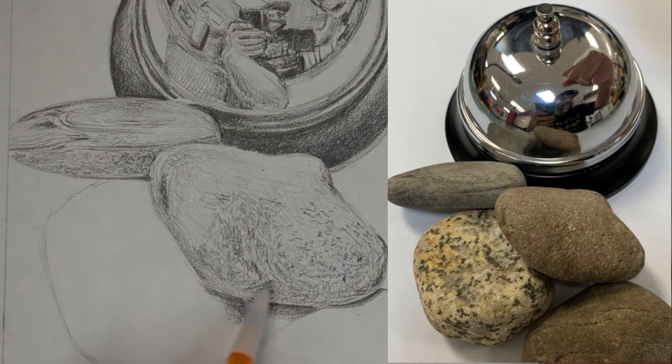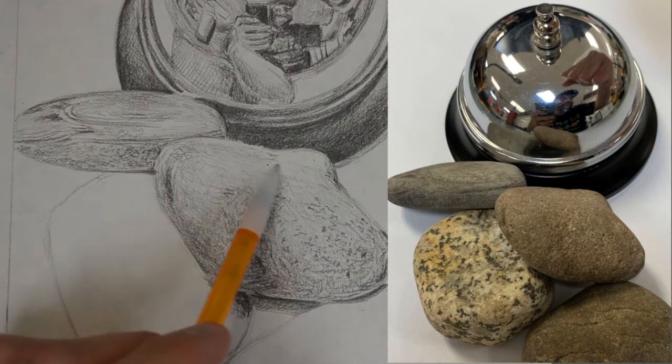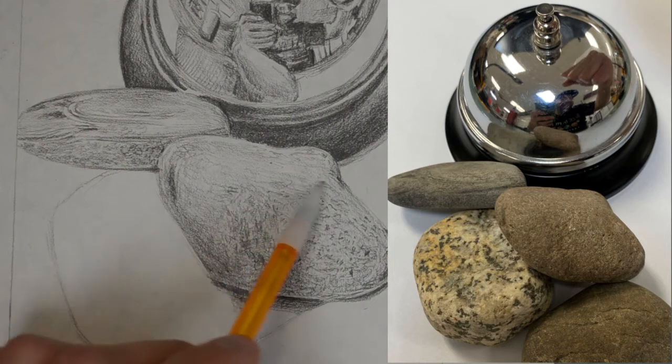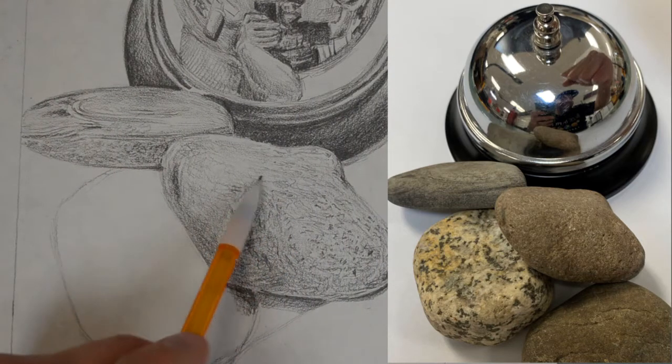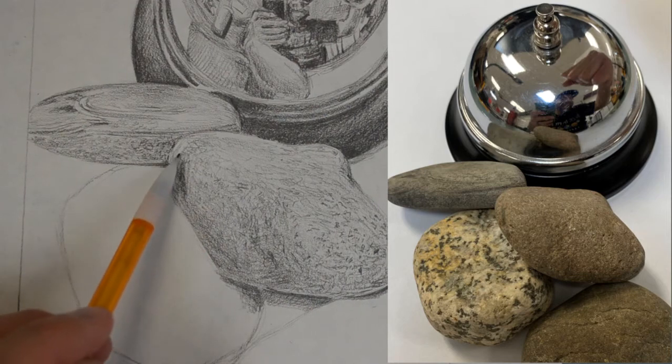When you're trying to create a realistic type of texture, it's often not just adding one type of mark that's different to an object. But as you can see from me shading this rock right now, I've included different types of marks layered, there's that word again, layered, on top of each other.